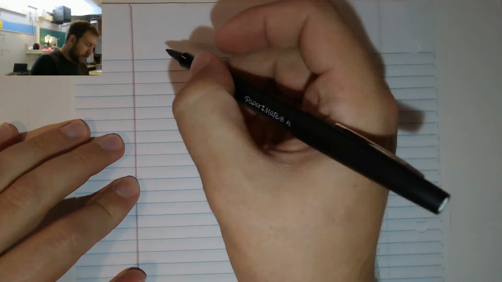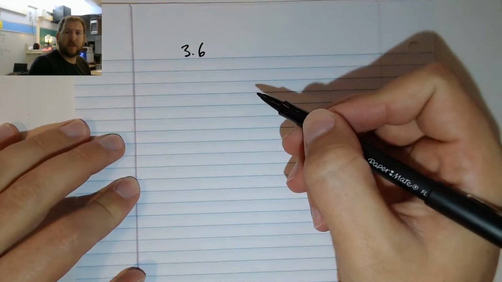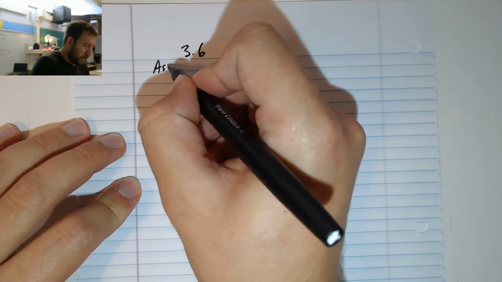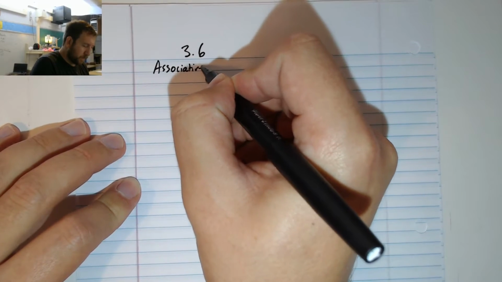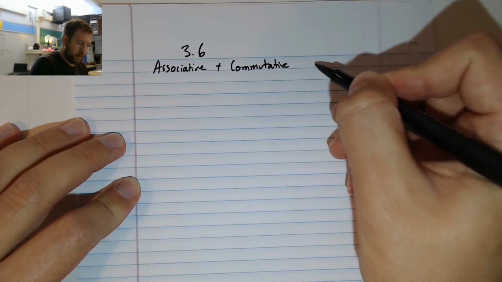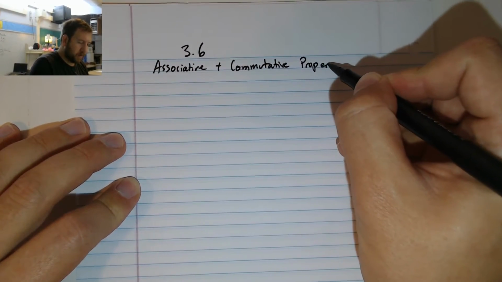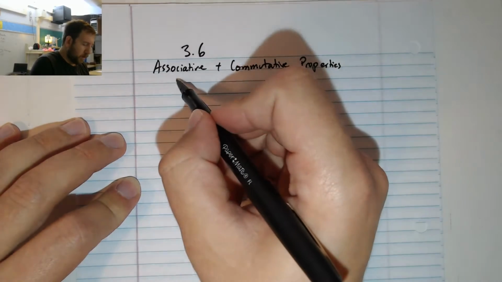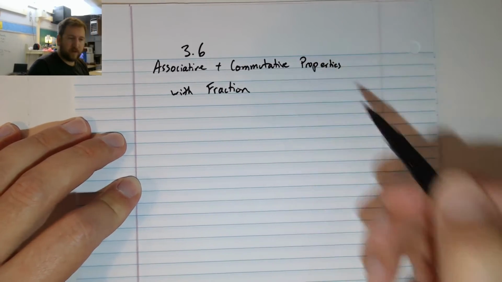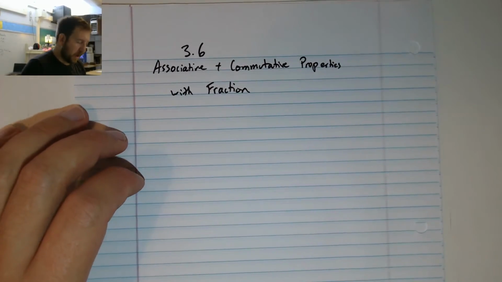All right, good morning. We are going to continue on with our math lesson today, and we are doing section, let me make sure you guys can see this. We're going to be doing 3.6, Associative and Commutative Properties of Addition with Fractions. So we're going to write Associative and Commutative Properties with fractions.